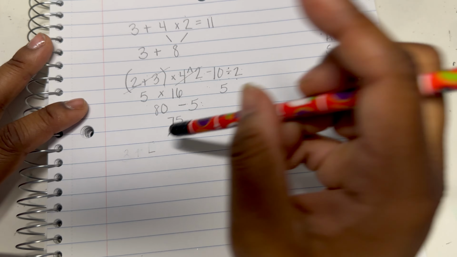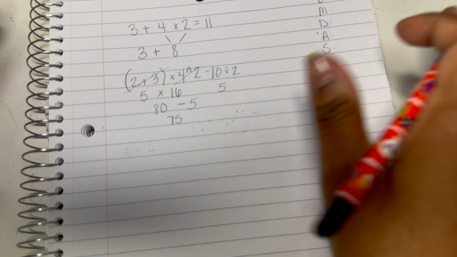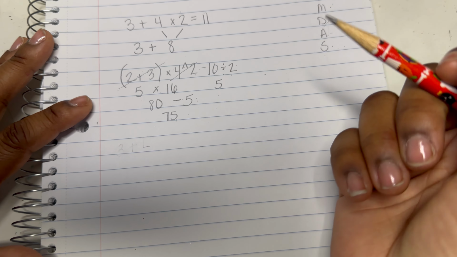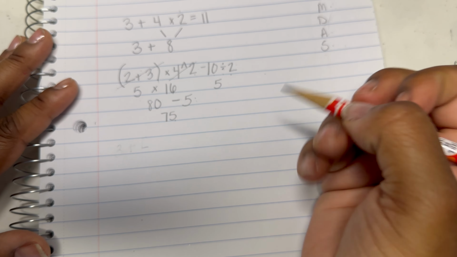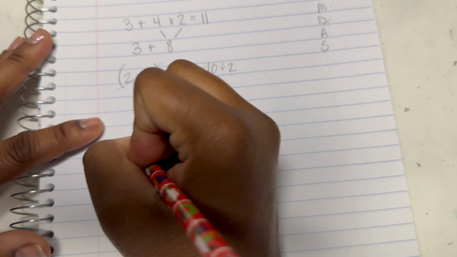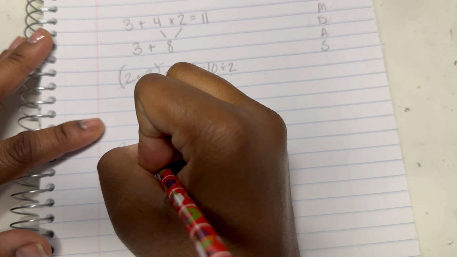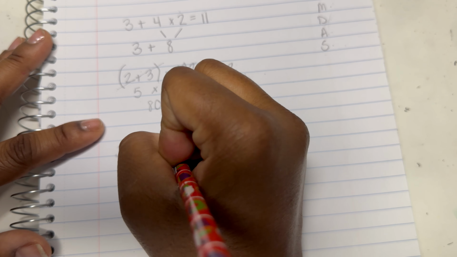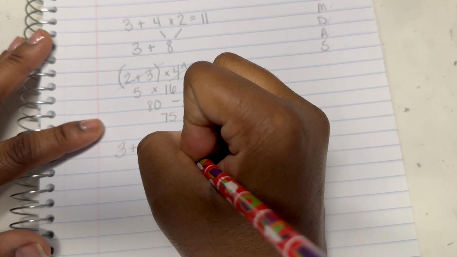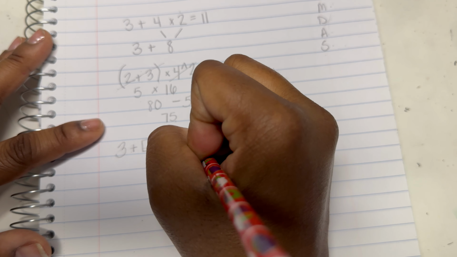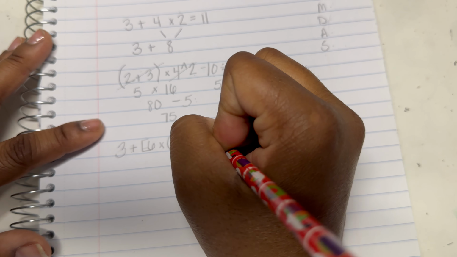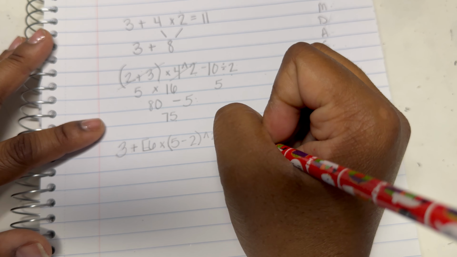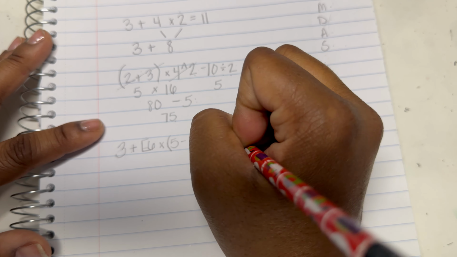All right. So let's do one more. And this will be something that you kind of see on a test, like a MAP test or PSSA, or something like it. 3 plus bracket 6 times, in parentheses, 5 minus 2, parenthesis, to the power of 2, close bracket, and divided by 3.